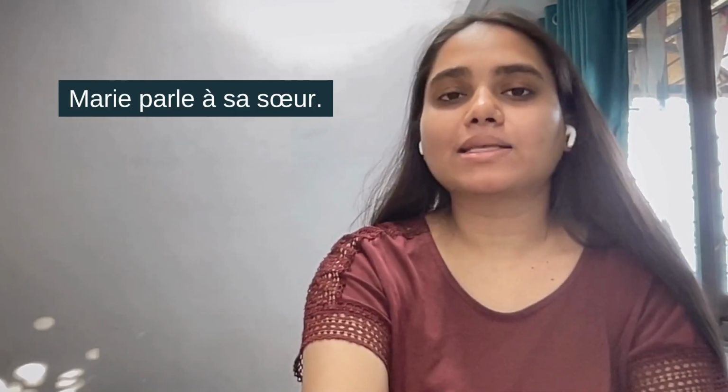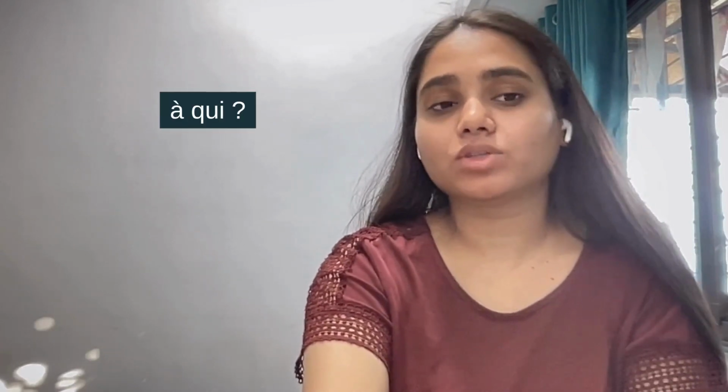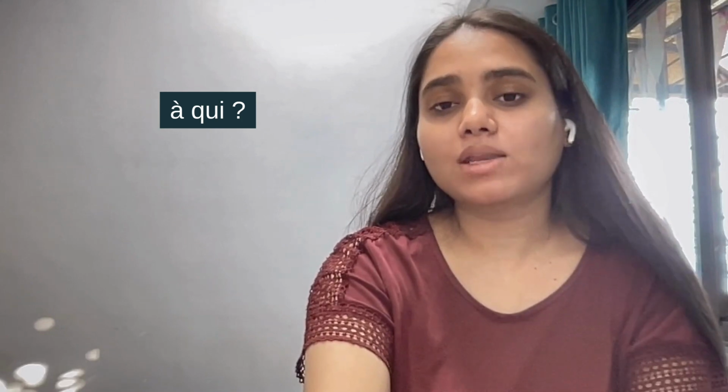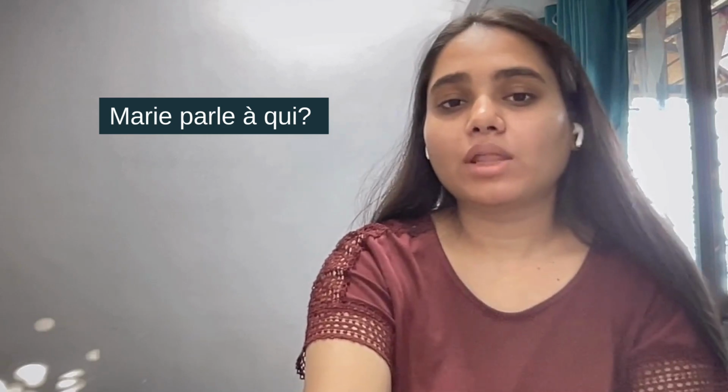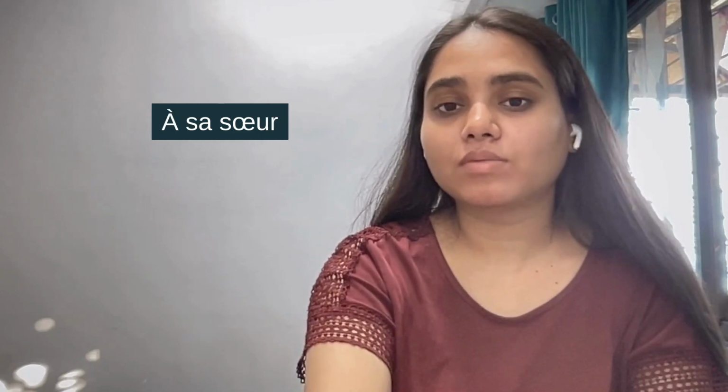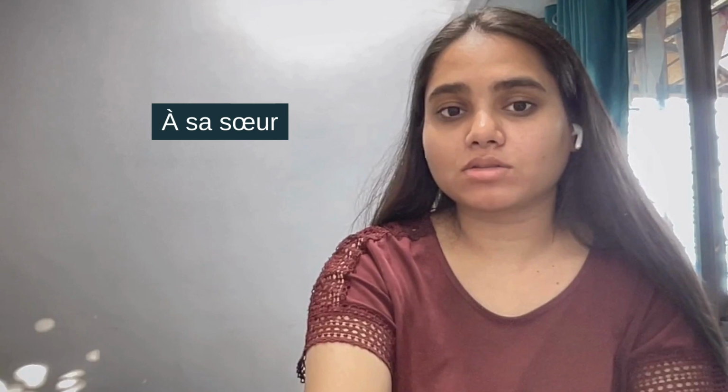Now we'll see how to identify COI in a sentence. Identifying COI in a sentence involves asking the right questions. For example, in the sentence, Marie parle à sa sœur, we ask the question à qui. We say Marie parle à qui, and we get the answer à sa sœur, which is the COI in the sentence. Regular practice with different sentences can help us identify the COI.